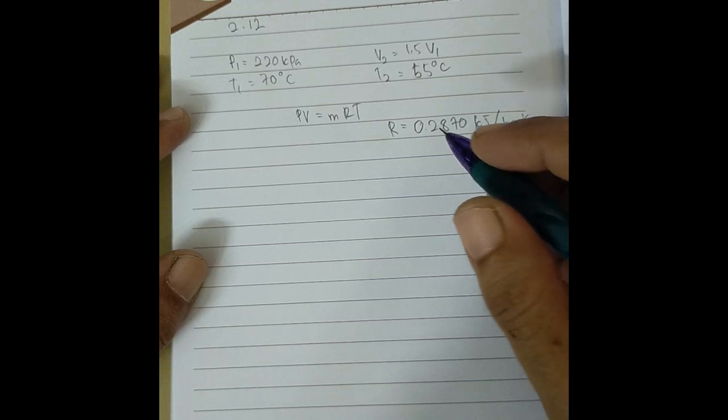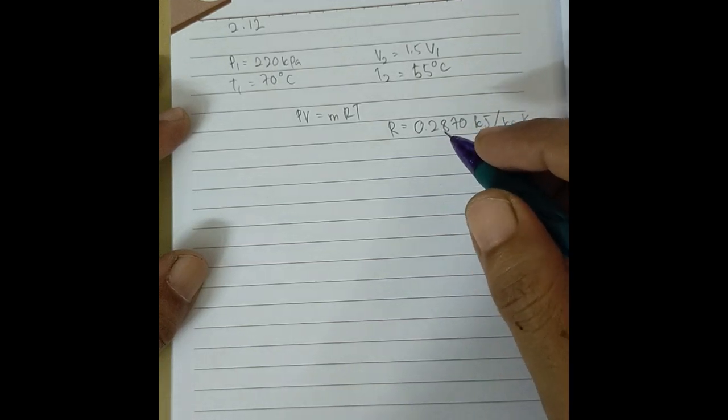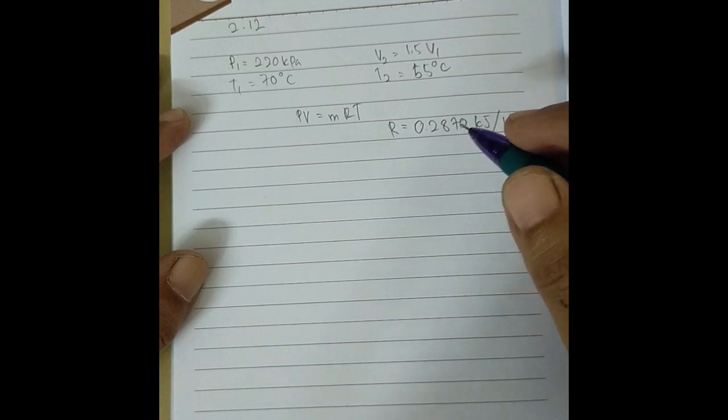The correlation between state 1 and state 2 is based on the volume.